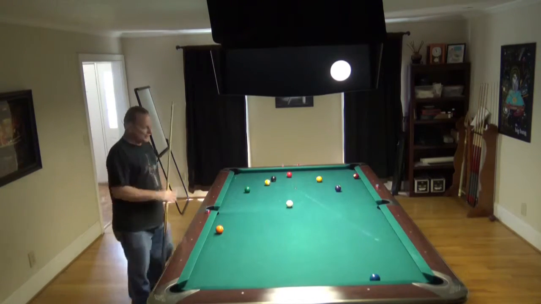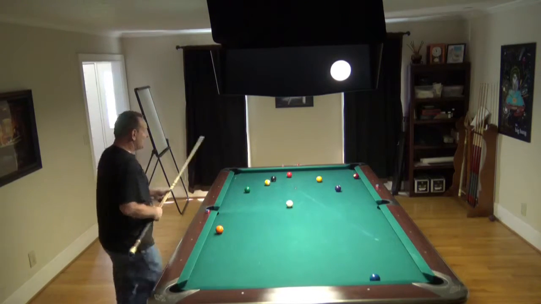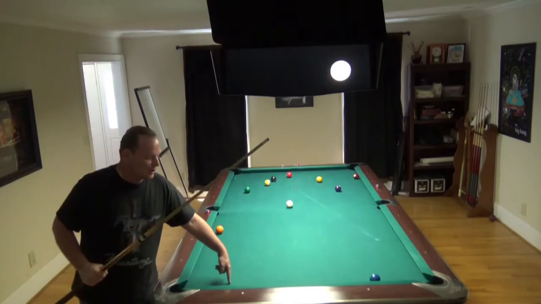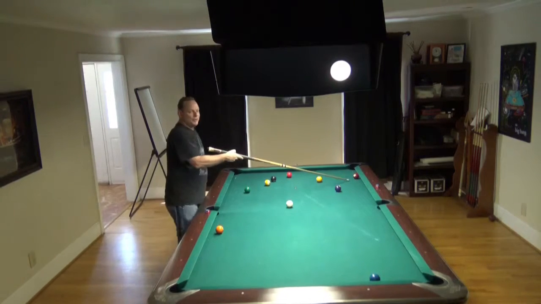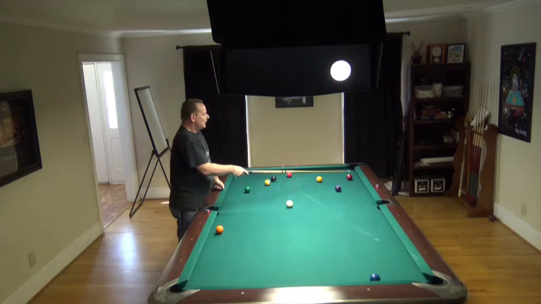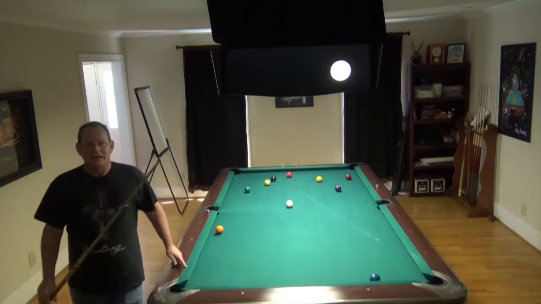When I'm making my decision on how I'm going to get up the table, the ideal answer would be to hit this rail and come out and bounce off here and just come down. Unfortunately, the 7 is an obstacle to that, because if I shoot that shot, and let me just make it a bigger obstacle, I shoot that shot and I hit the 7, I don't get down here, and then I'm in trouble.